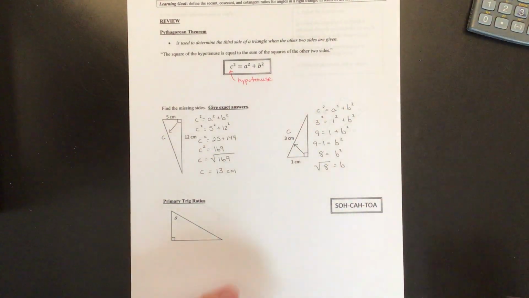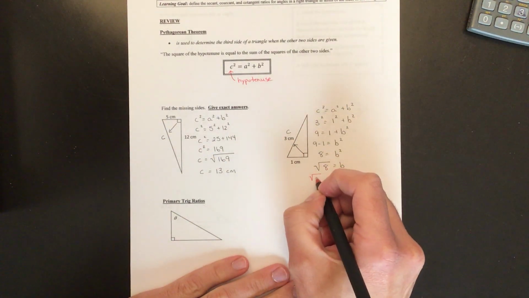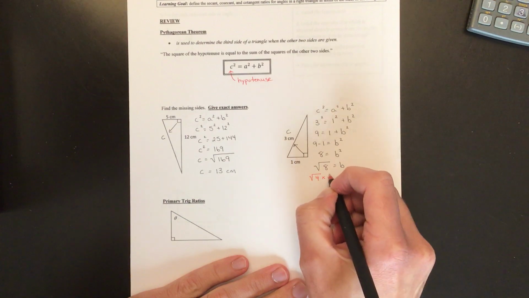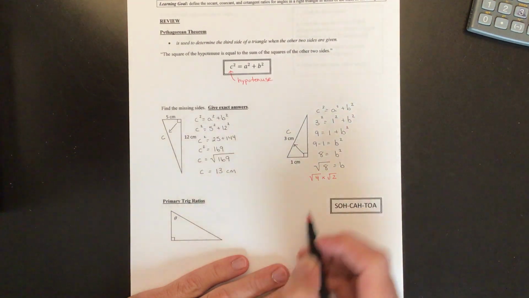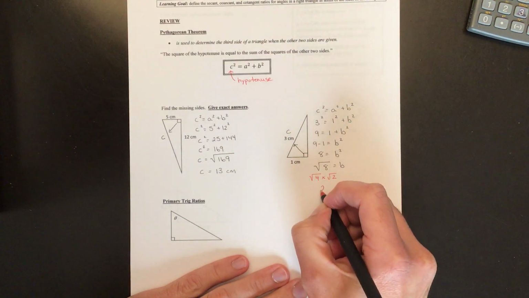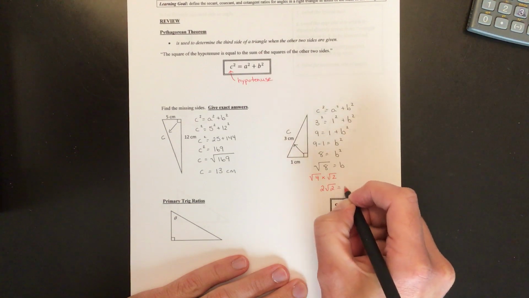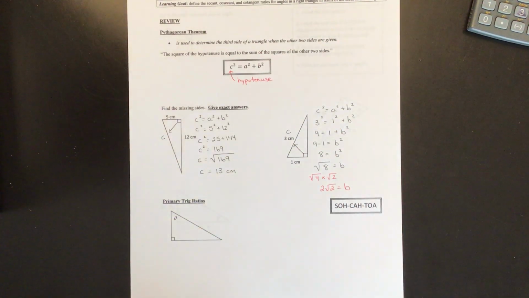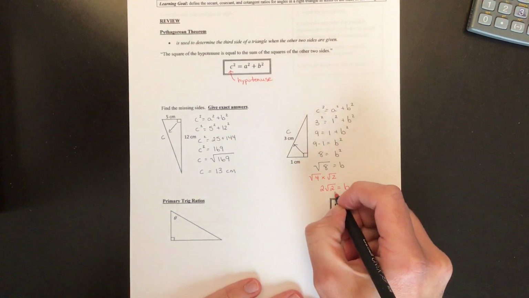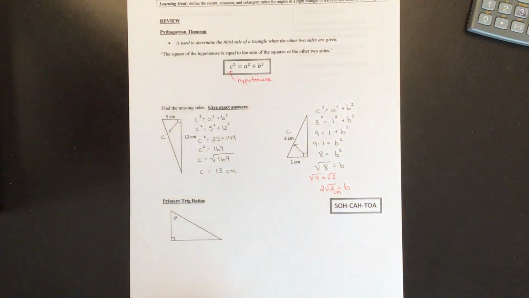So if you remember root 8, that can be broken down into root 4 times root 2. Square root of 4 is 2. So B, in fact, equals 2 root 2 centimeters. And we stick our units in there. We want to simplify a radical wherever possible, just like a fraction. You always want to simplify it, get into the lowest terms. Same thing with radicals. You want to simplify them and get them into reduced form. So that was grade 9.